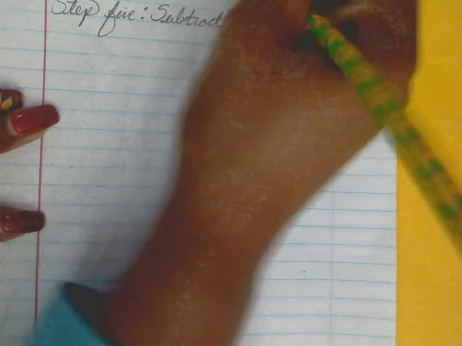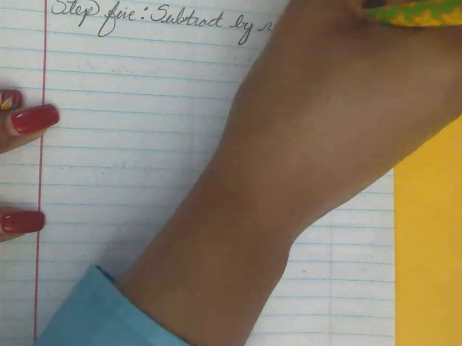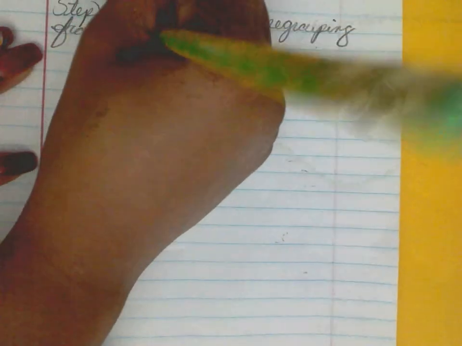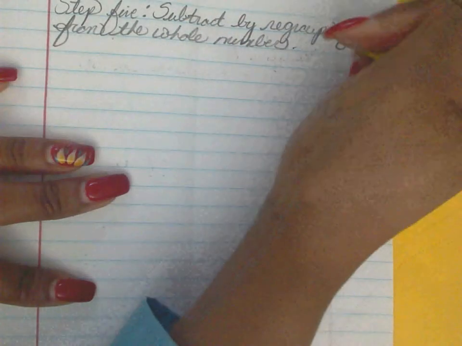So step 5 says subtract by regrouping from the whole number. Something to remember. This is very important. It's one part of our essential questions.